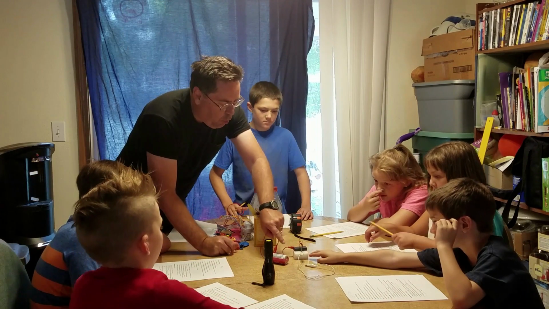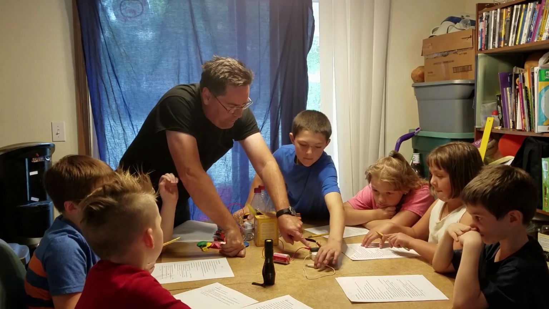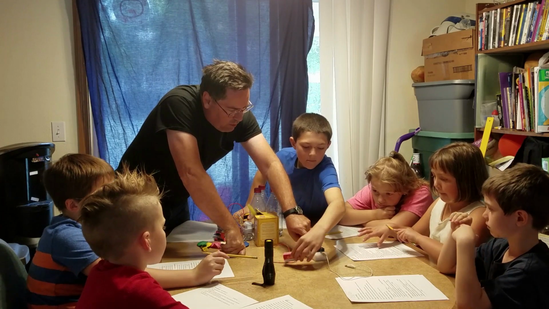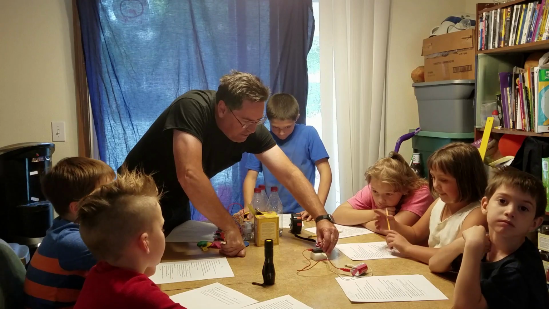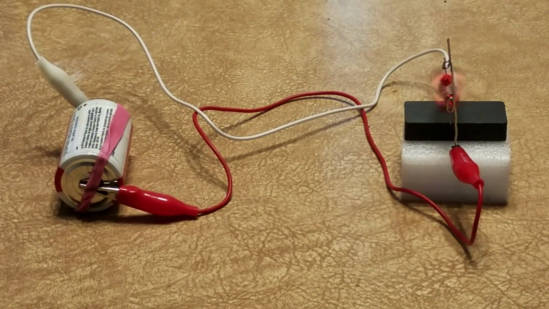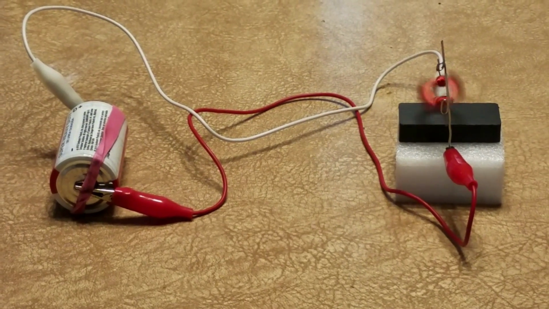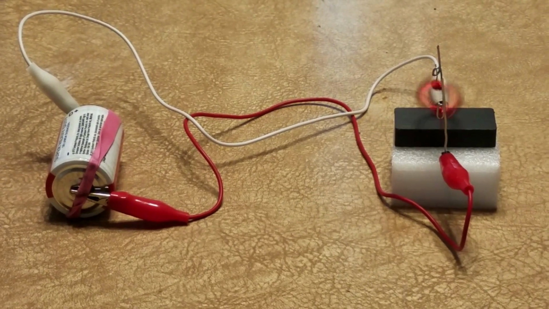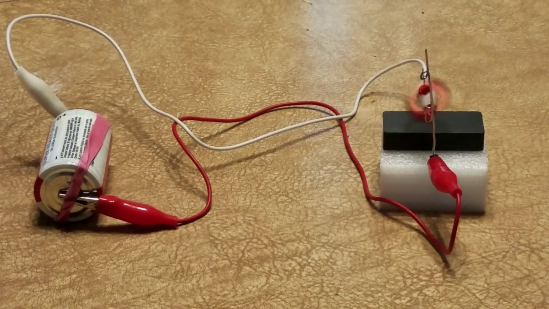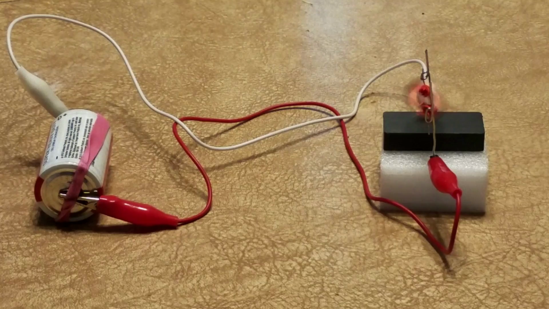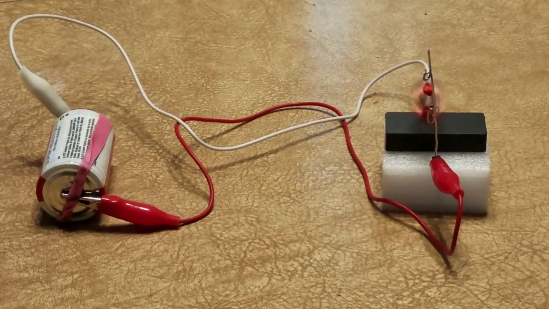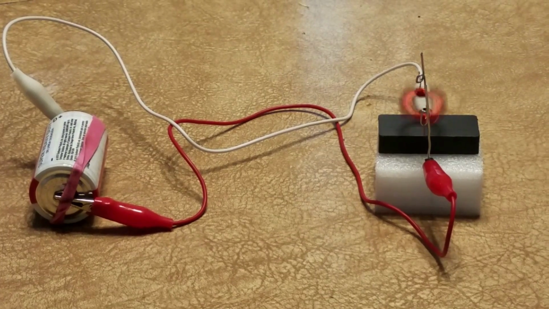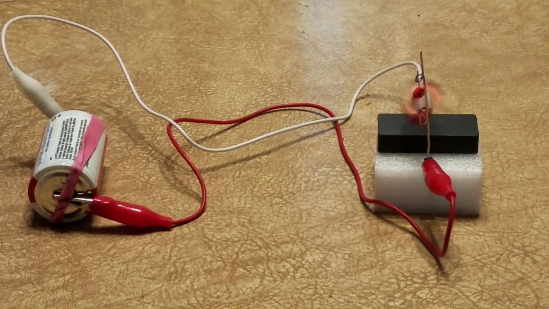What we have is a homemade motor. We've got a magnet, we've got a copper coil of wire, and we've got a battery. So when we complete the circuit, we have the battery, which is a form of what kind of energy? Chemical energy. When we complete the circuit, it moves electrons through the wires, which is electric energy. Which is now transformed into motion, which is kinetic energy.